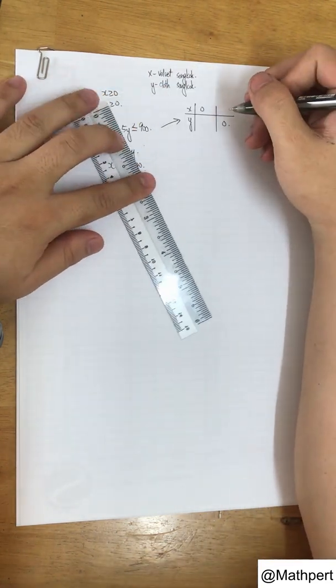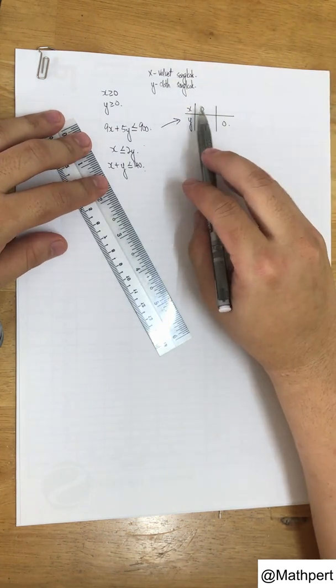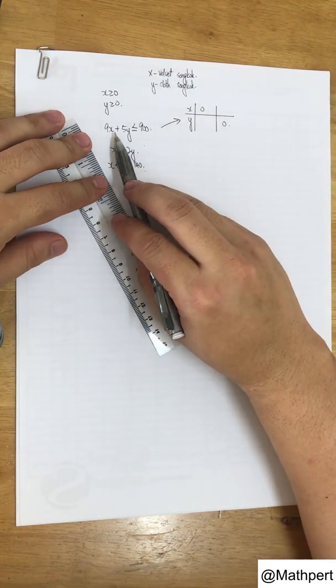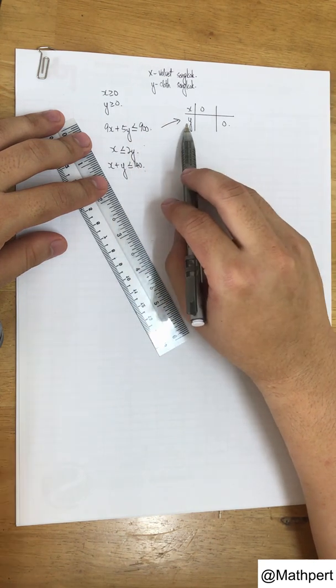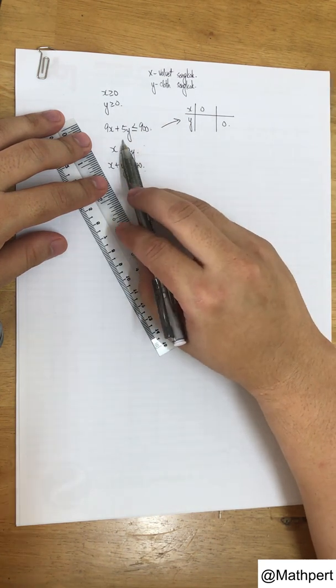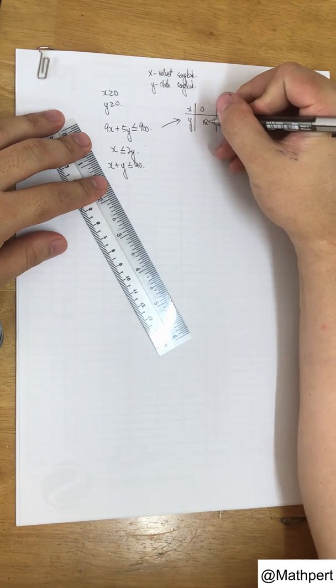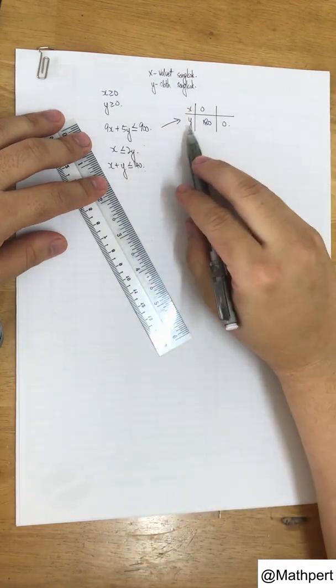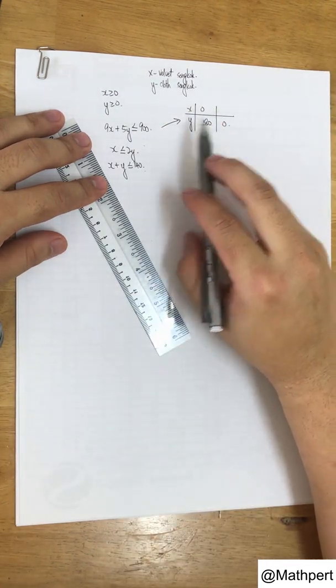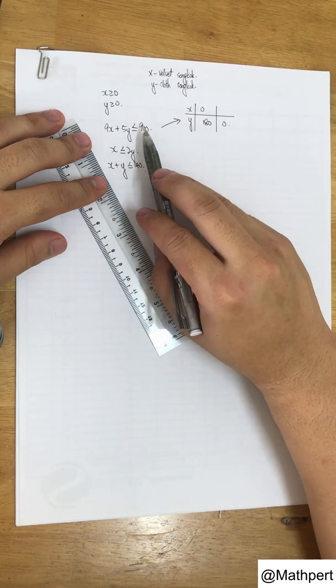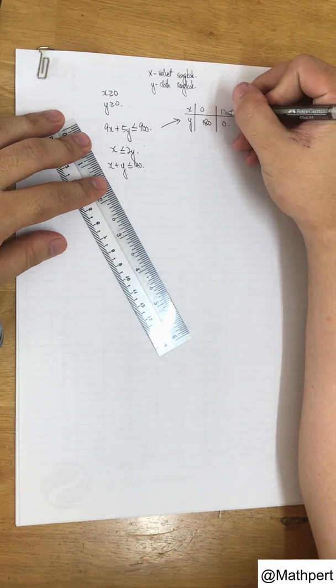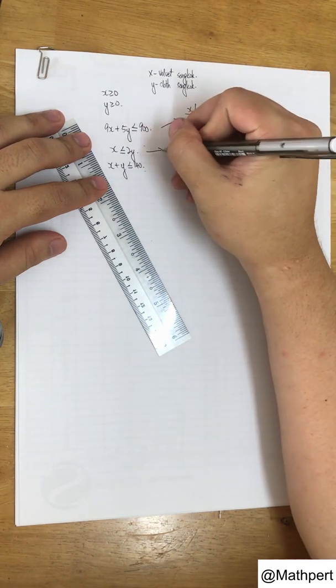When x equals to 0, this term becomes 0, so 5y smaller or equals to 900. So y will be equals to 900 divided by 5, which is 180. When y equals to 0, this becomes 0, so x equals to 900 divided by 9, which is 100. Then look for this one.